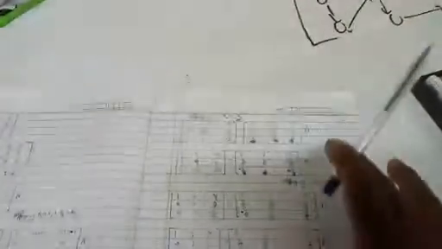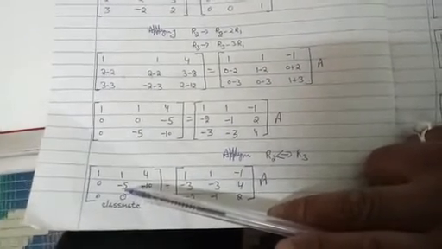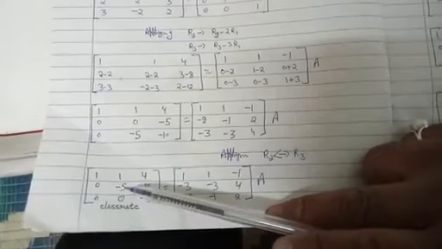So now my target is to make it 1, but it is not possible. How to make it 1? By dividing only it is possible. So for that, what I will do, I'm applying the operation R2 equals minus R2 upon 5. So by using this I got like this.